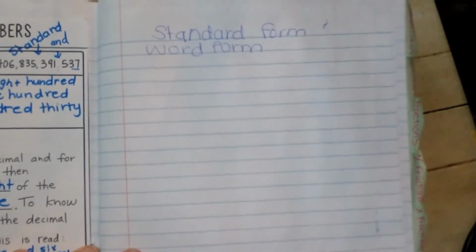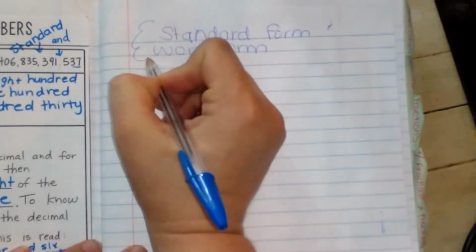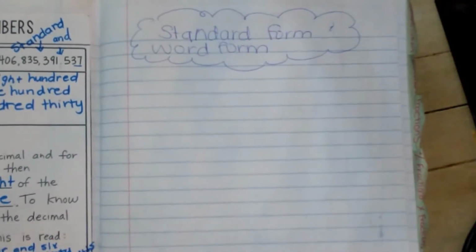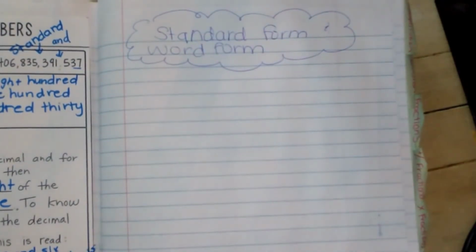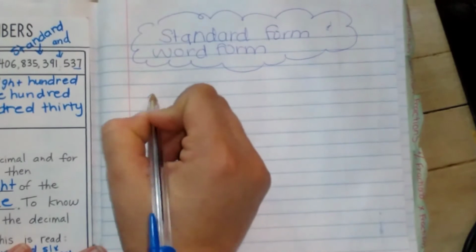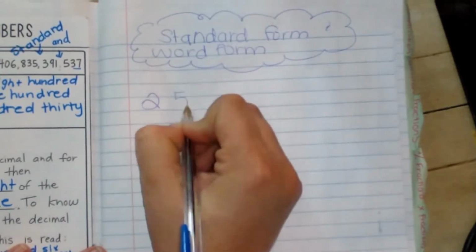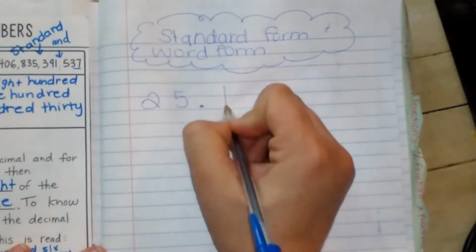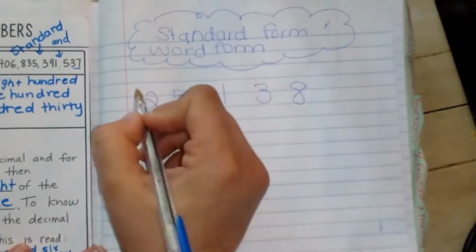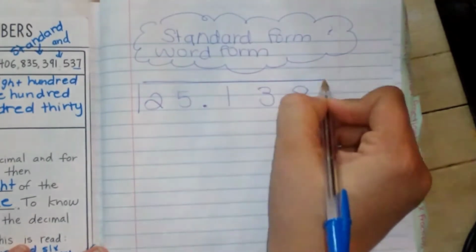Okay, friends, we are going to be taking some notes on standard form and word form with some examples. So the first one that we're going to do is we're going to write down 25. I'm going to be doing decimals as well.